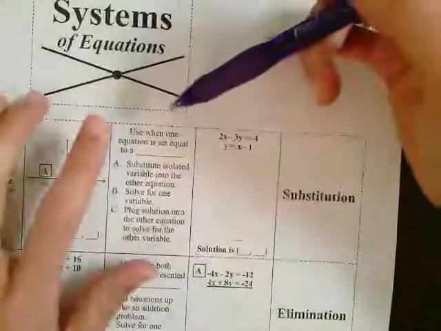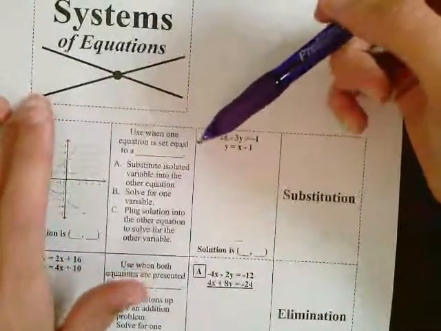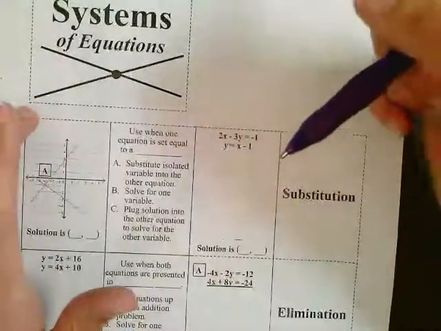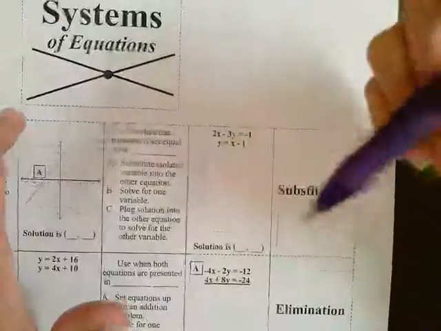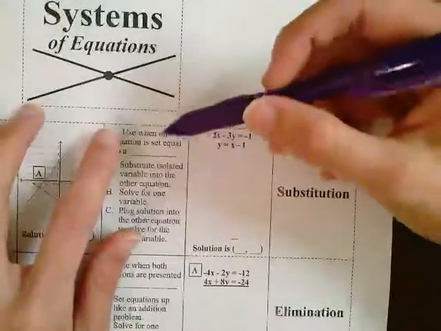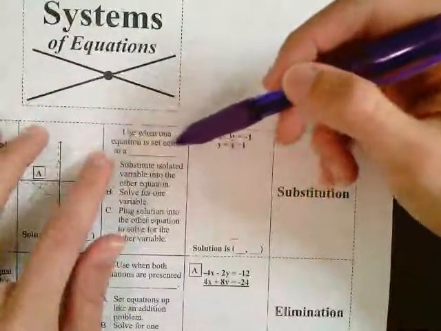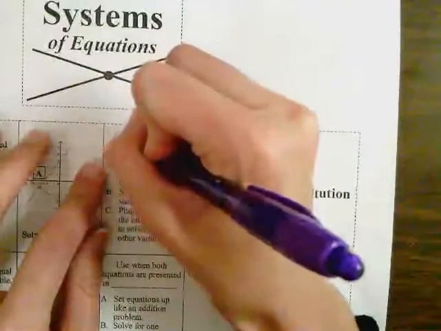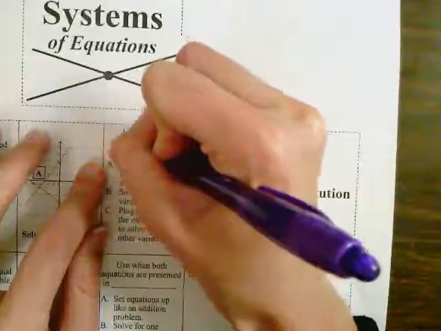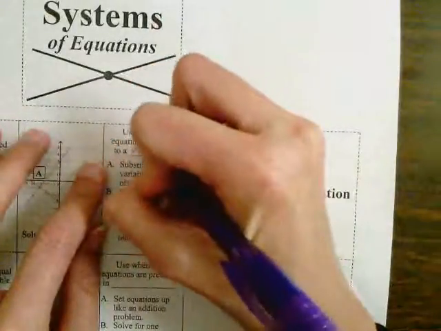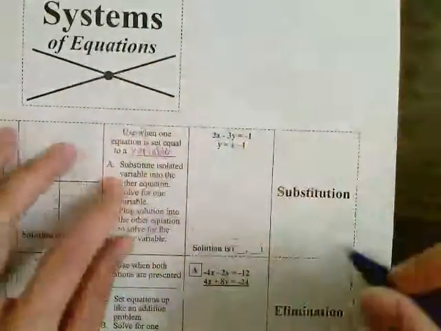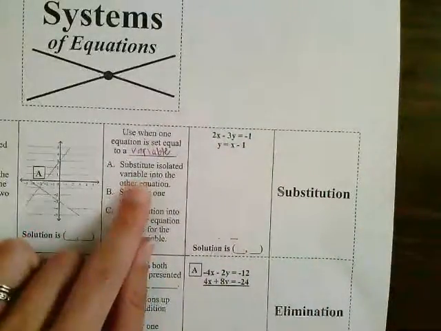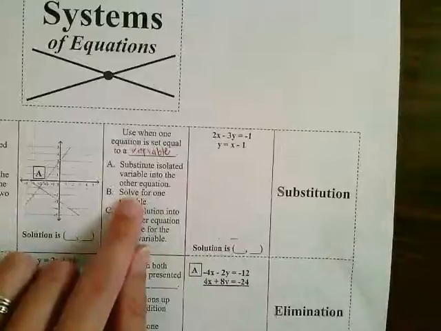Whenever you're using a system of equations, you are comparing two linear functions and seeing where the solution is, and if they have a solution. So when one equation is set equal to a variable, the first thing you need to do is substitute the isolated variable into the other equation.